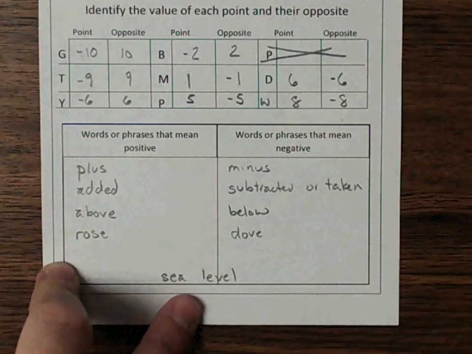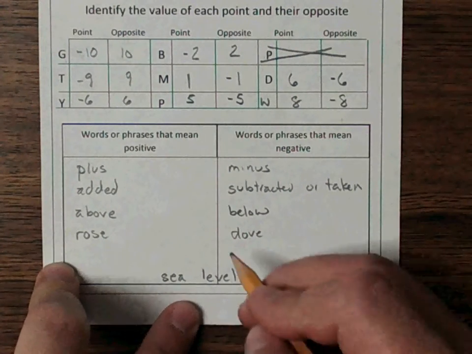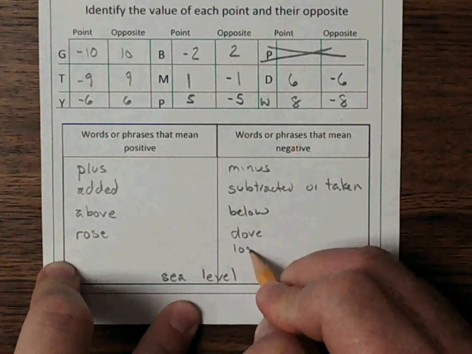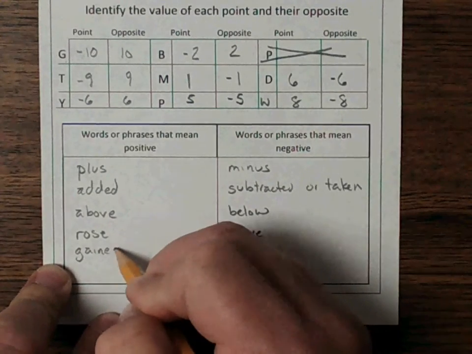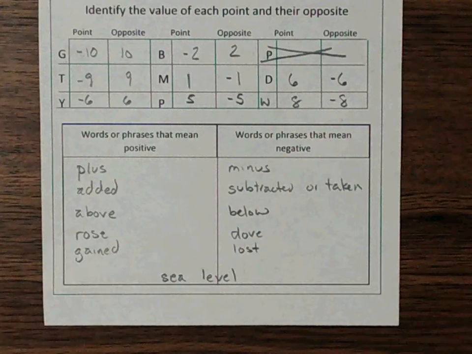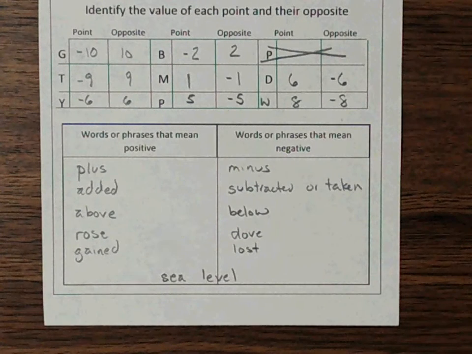Football is another good positive negative. They lost yards. They gained yards. So those are some good words. It's not an exhaustive list by any stretch, but those are some good words to look for when we have word problems dealing with positives and negatives. And we'll do a lot of practice with those as well.